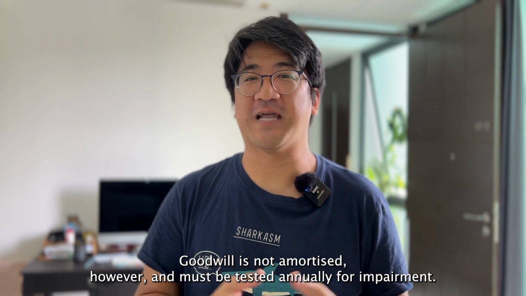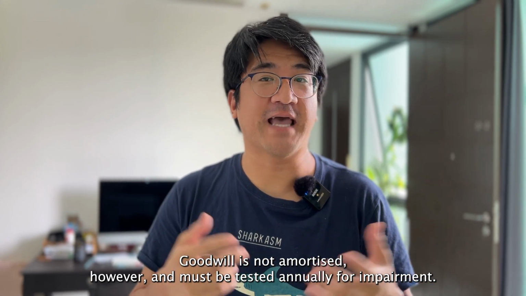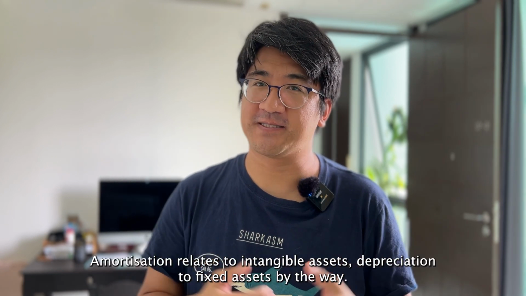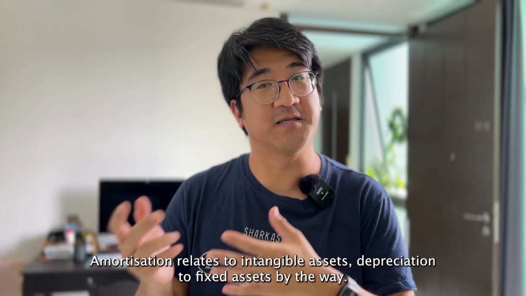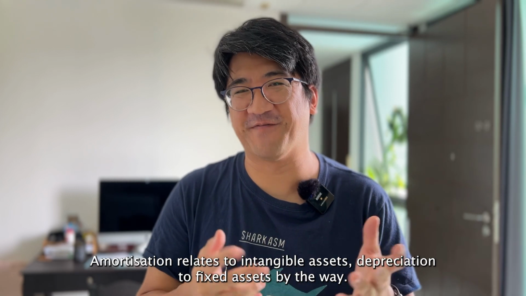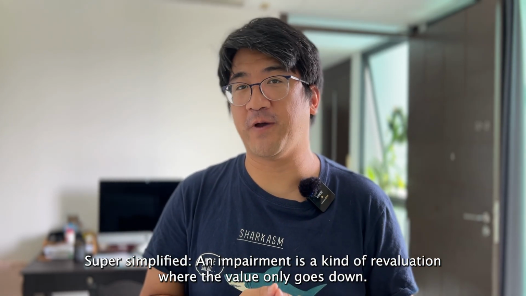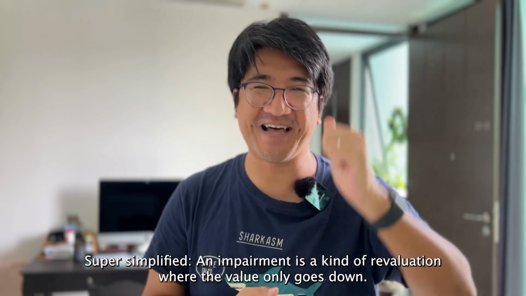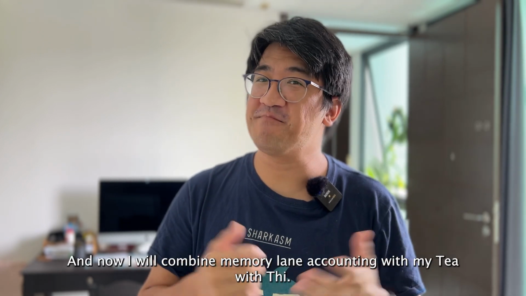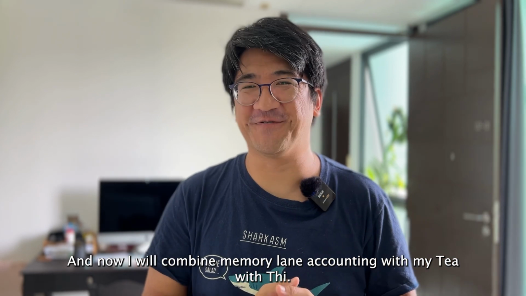Goodwill is not amortized, however, and must be tested annually for impairment. Amortization relates to intangible assets, depreciation to fixed assets, by the way. Super simplified, an impairment is a kind of revaluation where the value only goes down. And now I will combine memory lane accounting with my T with T.